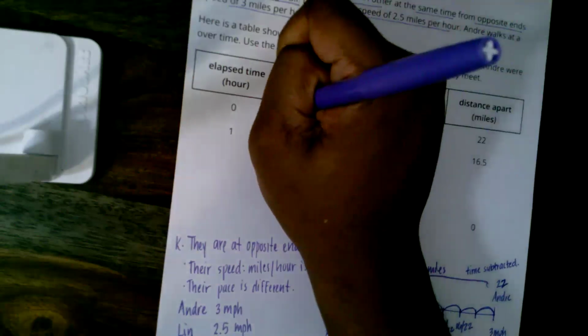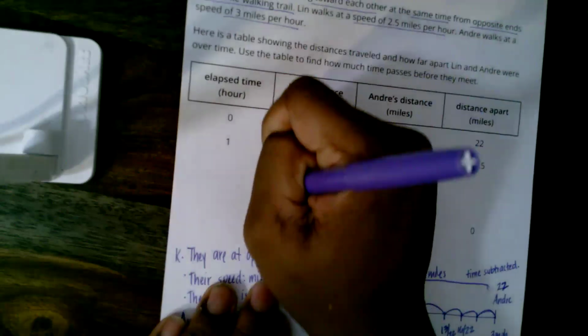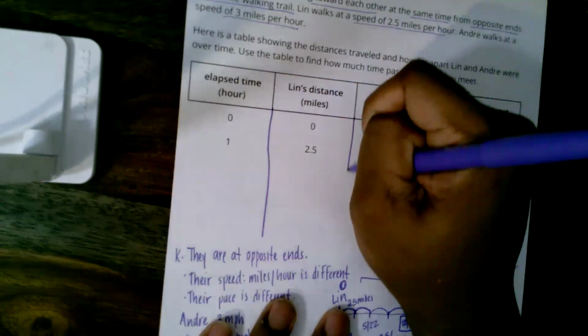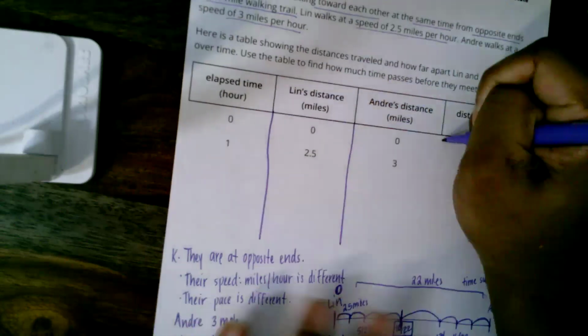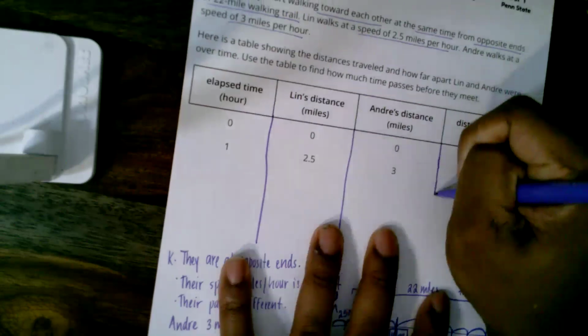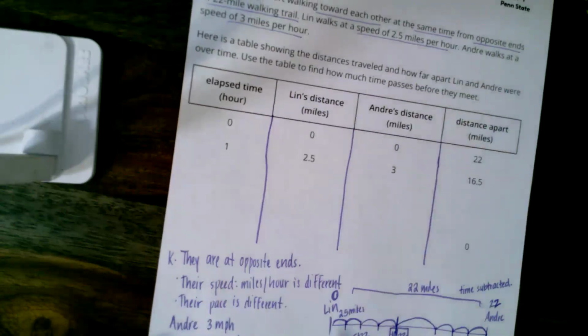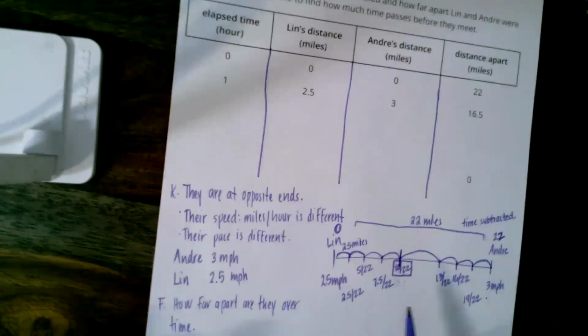So let's look at this table. Go ahead and fill this table in. And let's try to understand what this table means to help us understand this in another way.